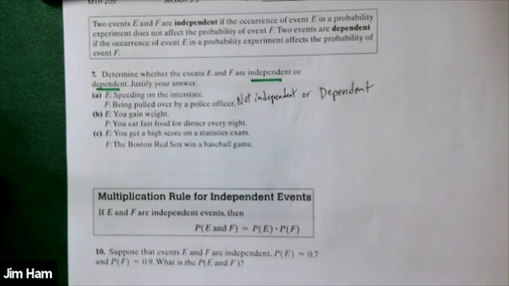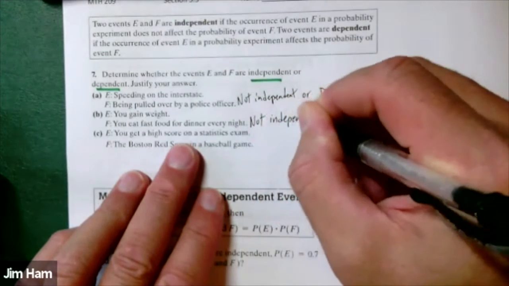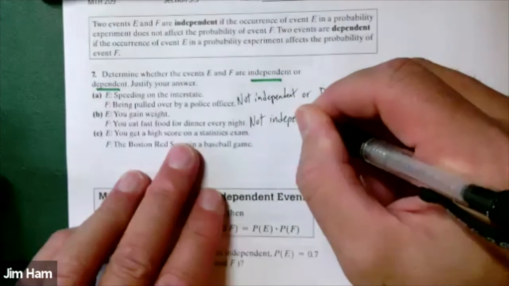Would it be more likely that they gain weight? And the answer is yes. So yeah, if someone goes out to eat every night, the probability that they gain weight is probably closer to 1. Whereas if they don't go out to eat every night, if those are the only two things you're considering, everything else being equal, then the probability of gaining weight is probably lower. So knowing whether they go out to eat every night or not changes whether they gain weight or not. So here's another one where it's not independent.